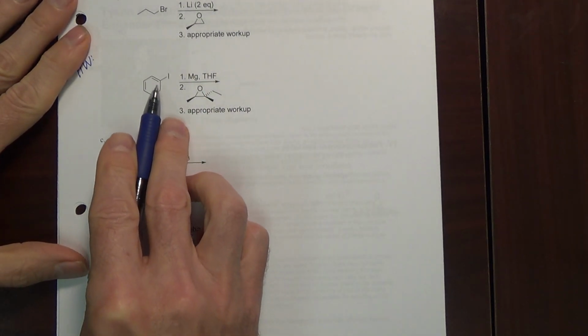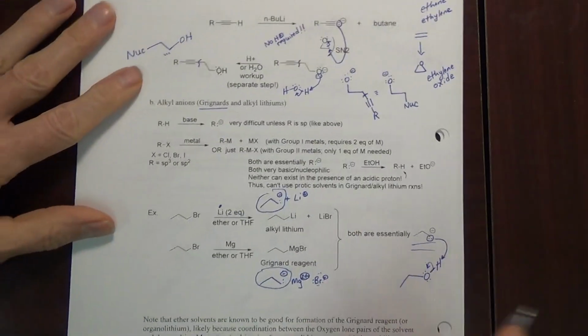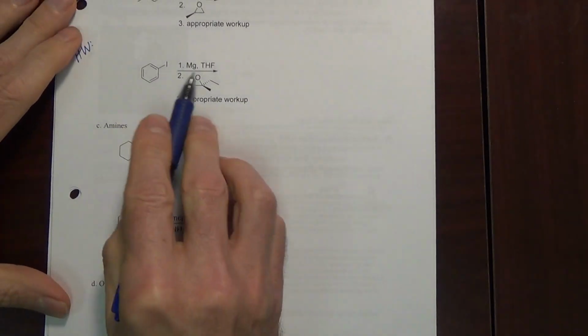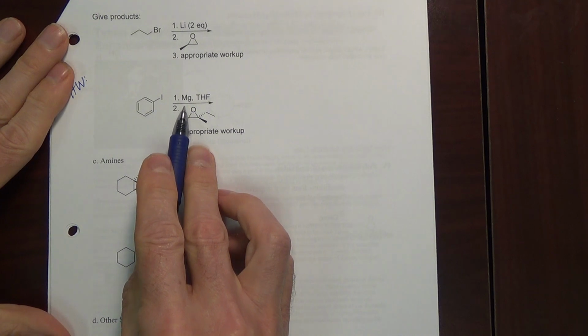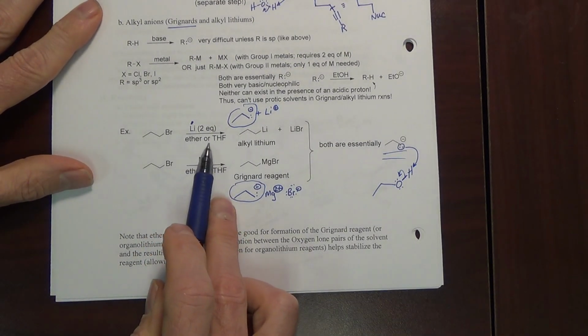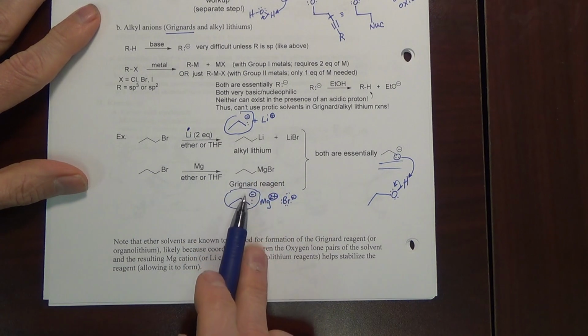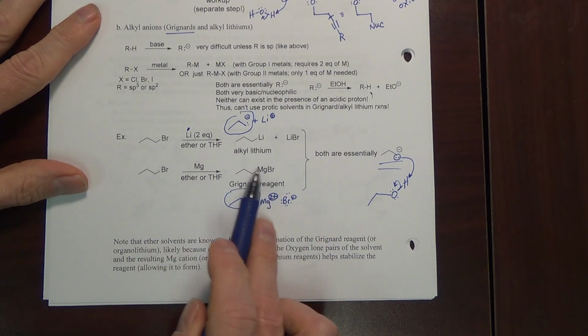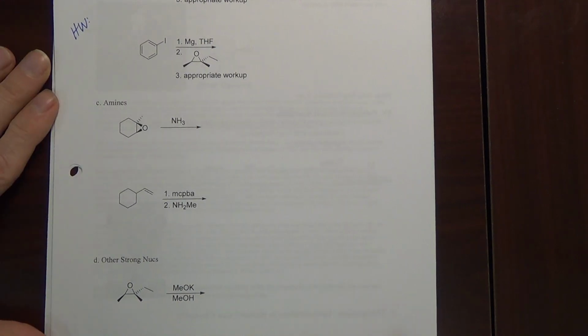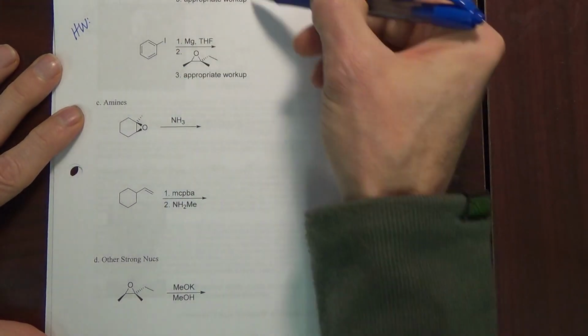Then here the halide can be iodine, and it can be on an sp2 carbon. That's what we have here. Magnesium, THF is just a common solvent. Common solvents for making these reagents, making Grignard reagents, are either diethyl ether or THF. So we have alkyl lithiums or Grignards.